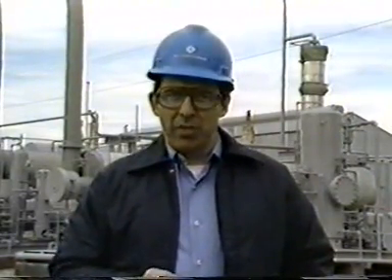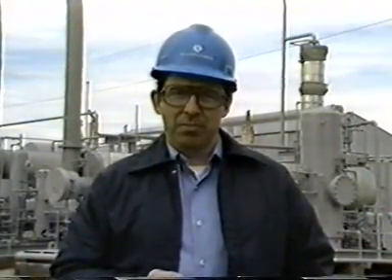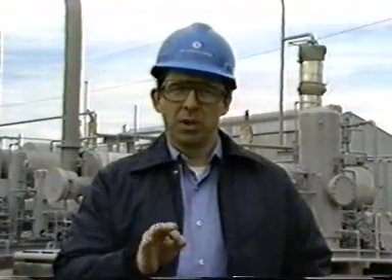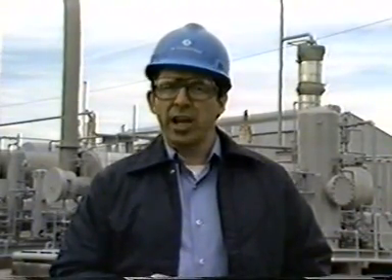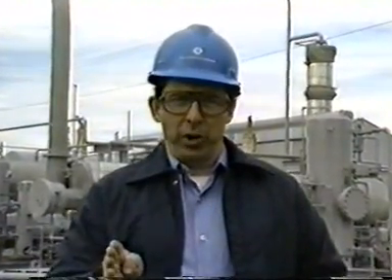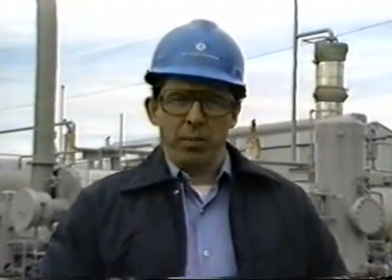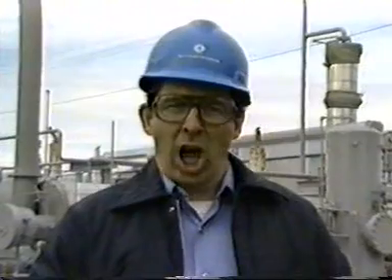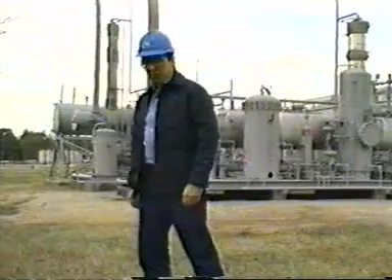Well, there are several methods for dehydrating natural gas. However, in this program, we'll examine the operation of a glycol dehydration unit using triethylene glycol. After the gas and water are separated, the glycol and water must be separated so that the glycol can be reused. The glycol dehydration unit performs a vital function in today's natural gas processing.